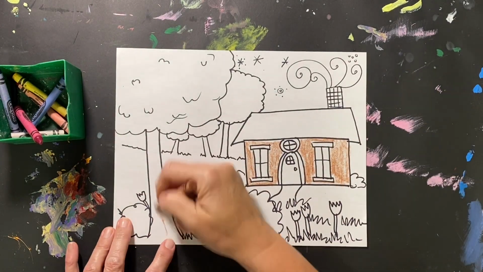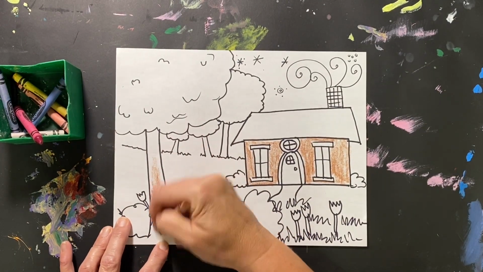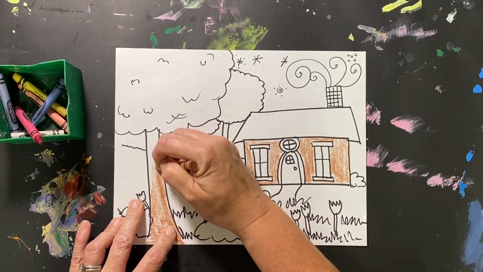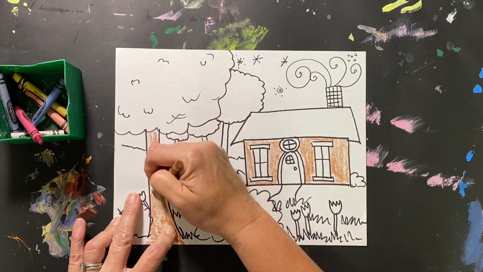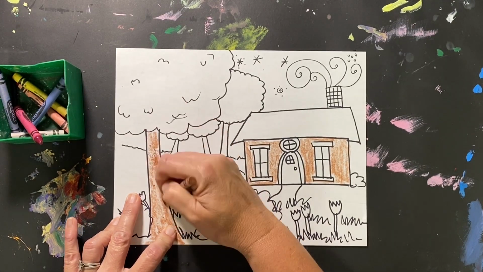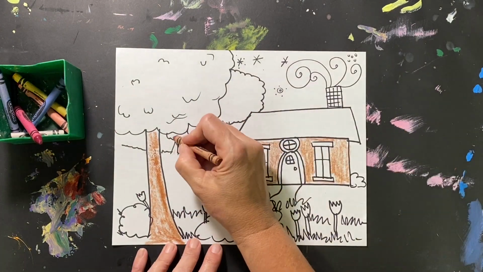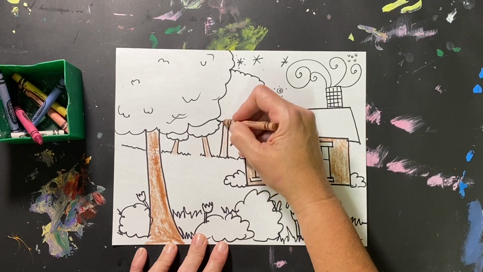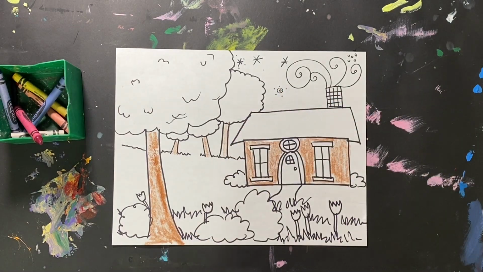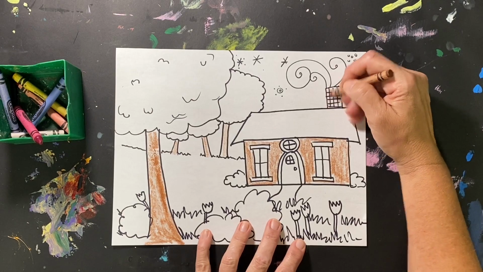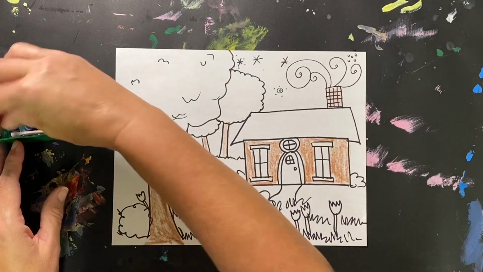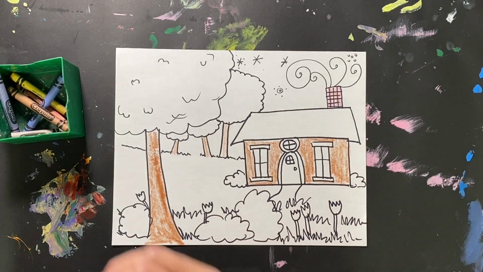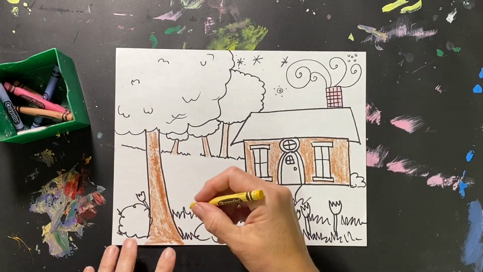And I think I'd like to add some brown to my tree trunks. Remember, you can press down harder for a darker value, and then light pressure can show a lighter value. I'm gonna have these in the distance get lighter because actually they would be harder to see because they're moving off in the distance. And I think I'll have a little brown in my brick. I'm gonna mix some reddish color into my brick. And then I'd like some yellow for my tulips.